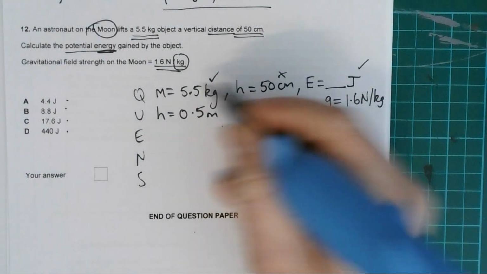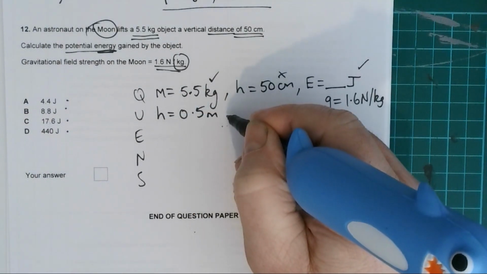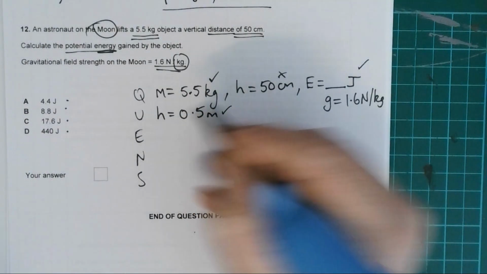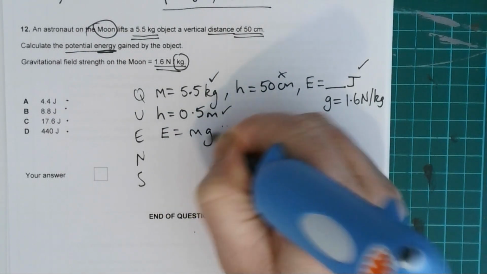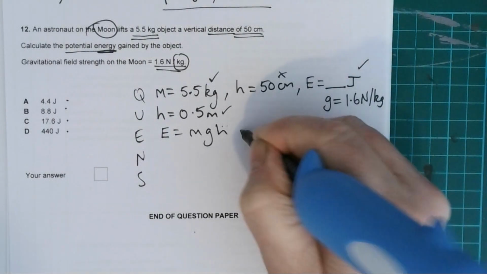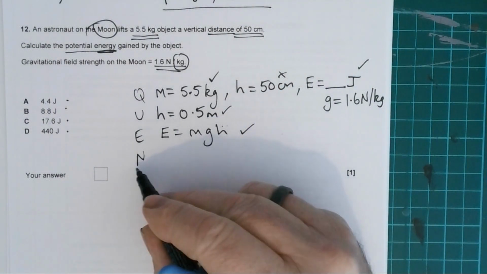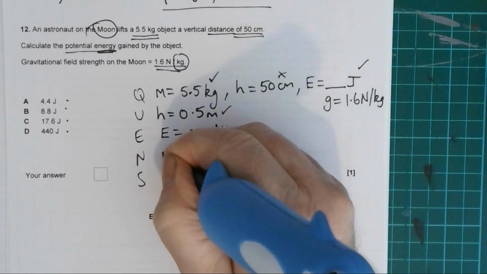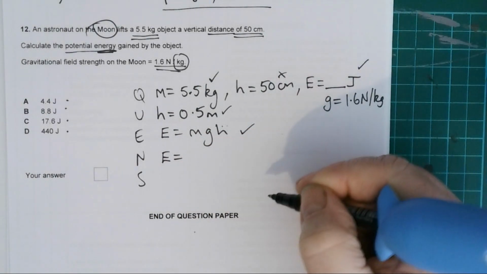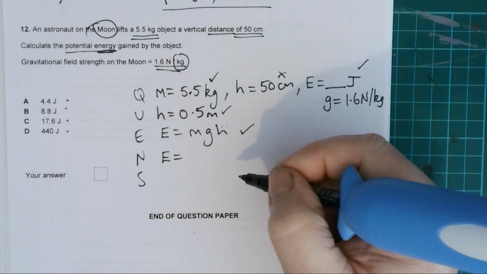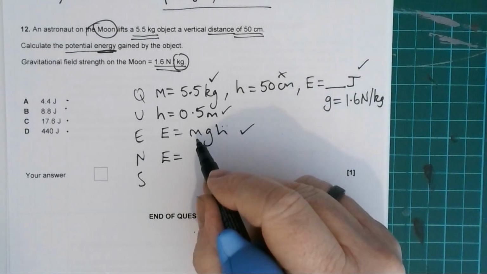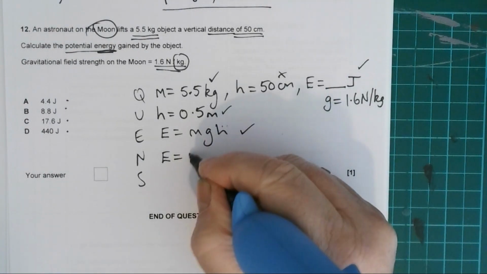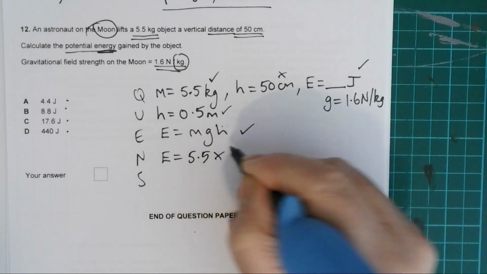Yes, quantities done. Converted my unit. Fantastic. My equation is E equals mgh. Thank you, Mr. Equation Sheet. Put my numbers in if I know them. I don't know E, so it's still E. It is not a question mark. You know what it is, it's energy. It's not an unknown thing, it's just an unknown value. m is mass, 5.5. Don't put 10 in there.